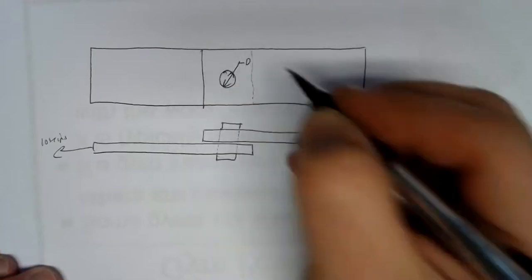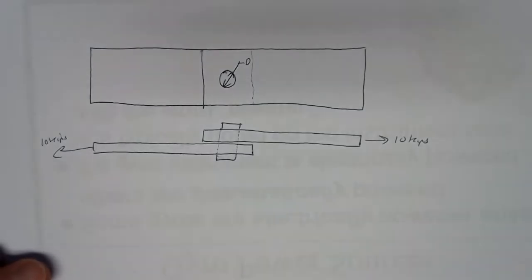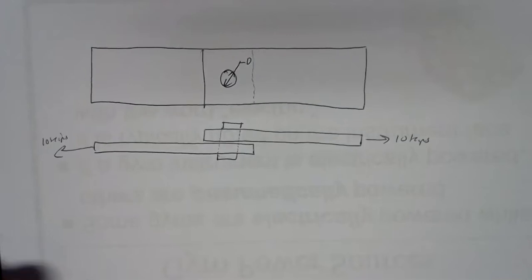Now that pin has a certain diameter to it, some diameter D. And if we imagine how this would look if we pulled it until that diameter broke, you can see that we're loading that pin in shear. It's going to cut right across the diameter. If we pulled it hard enough to shear through, then we'd have half of this pin on one side and half of the pin on the other.